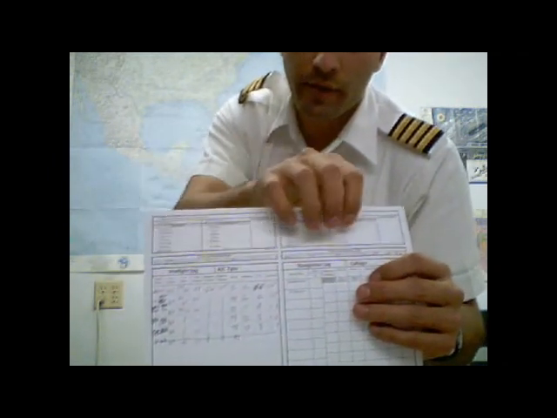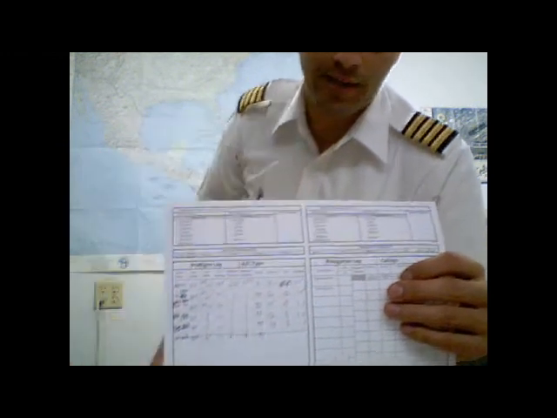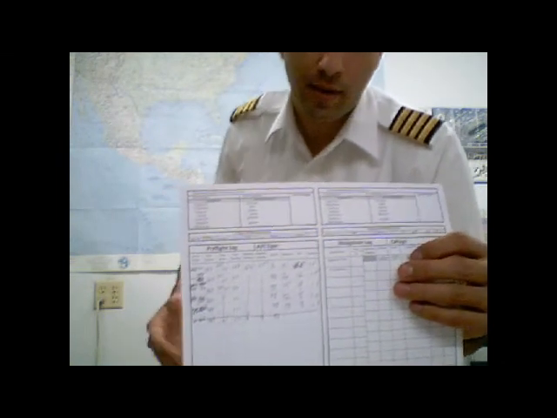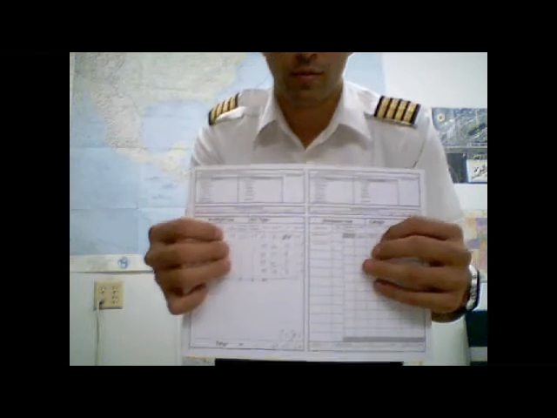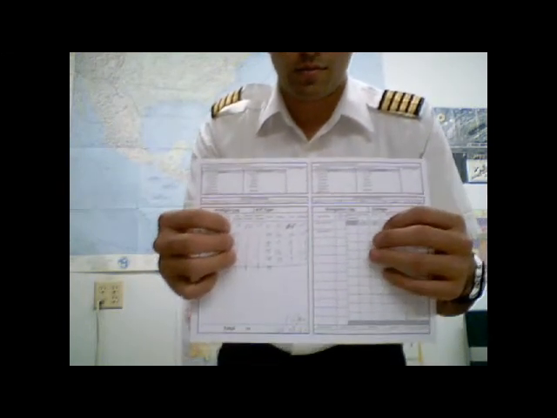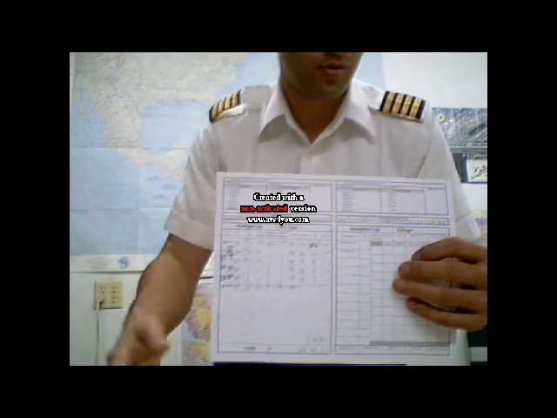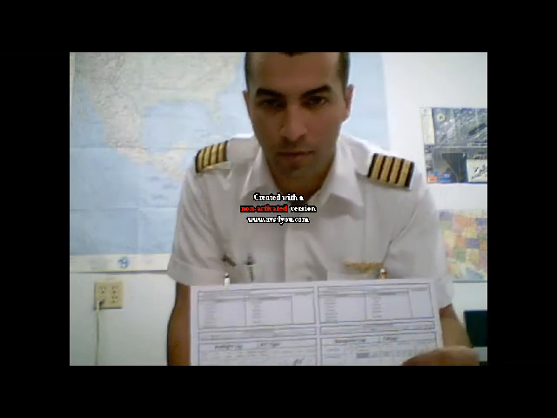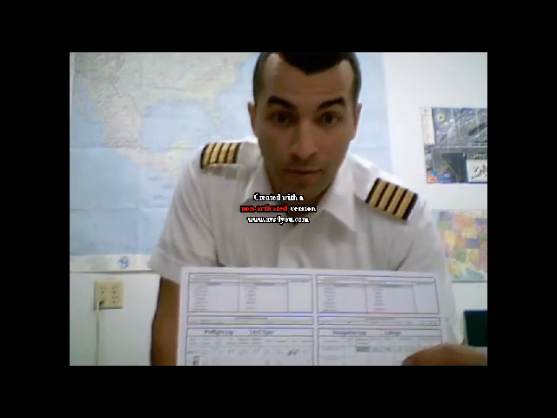Basically all it is, is the departure and destination airport, more detailed information about runway lengths and frequencies, things that way. Everything is basically all on one paper, and we don't have to shuffle around books and other pieces of papers in the cockpit. We want to be as organized as possible.